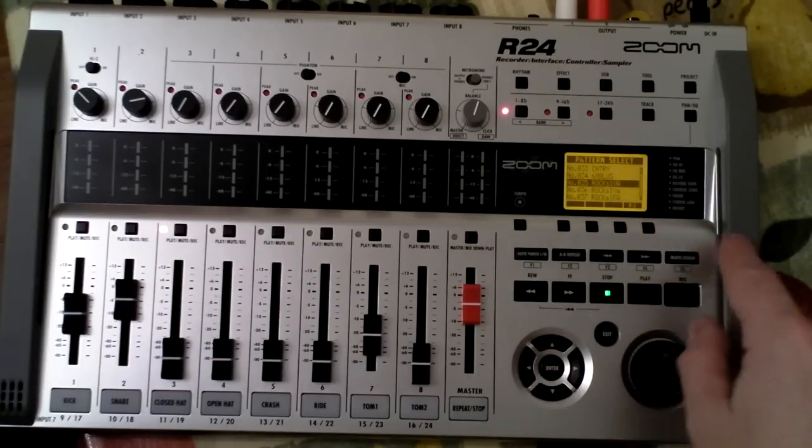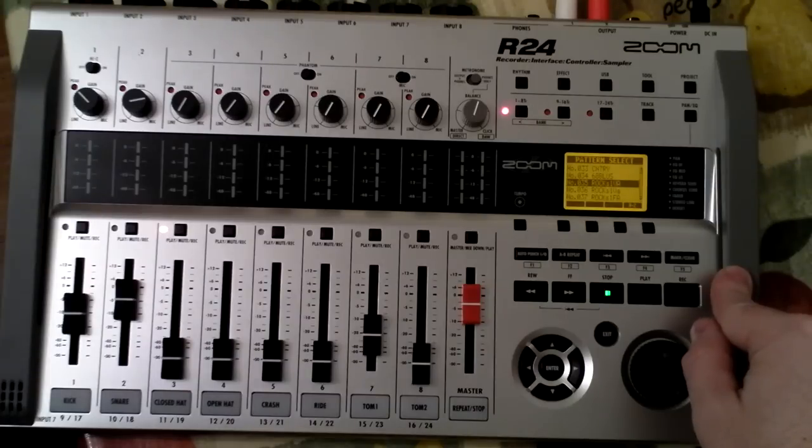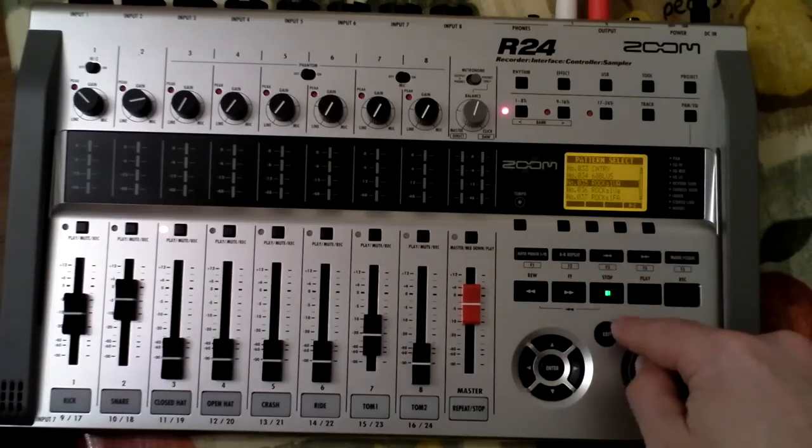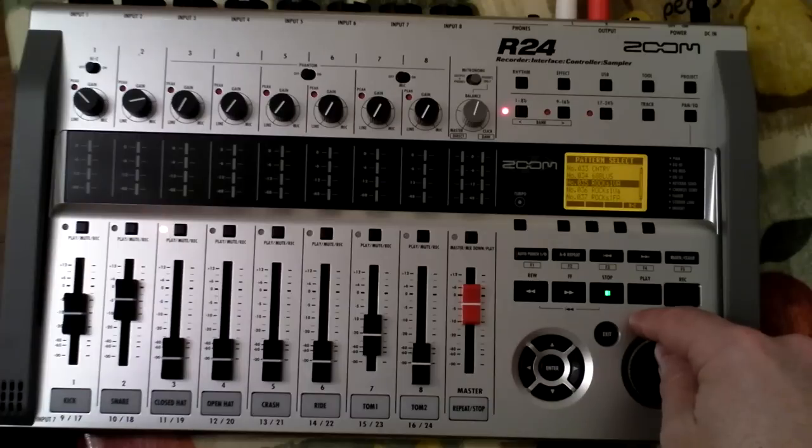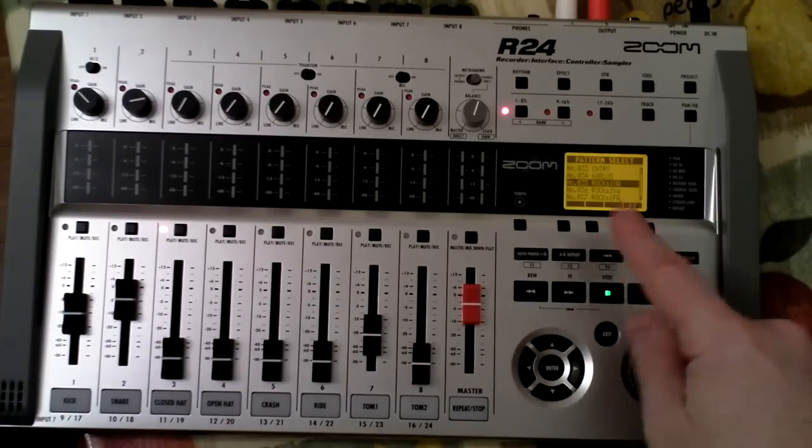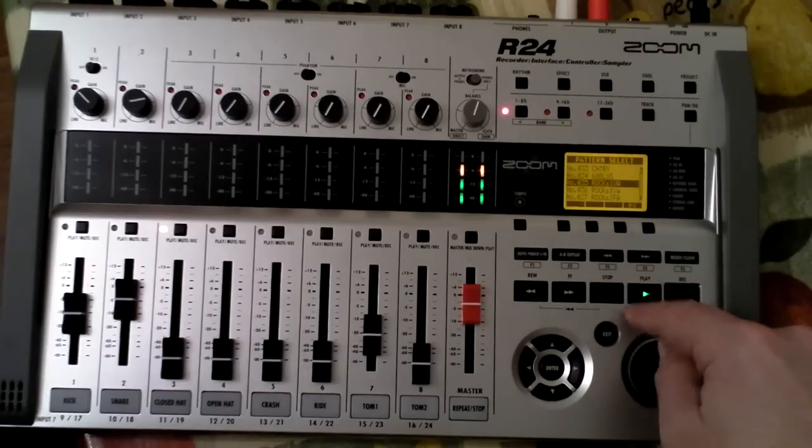So if we have a look at number 35, Rock 1VA, I'm not sure what that stands for. You may check that out in the manual, because there's probably some explanation as to exactly what that stands for. Let's just have a quick listen by hitting play.